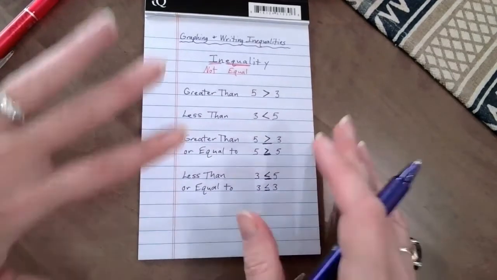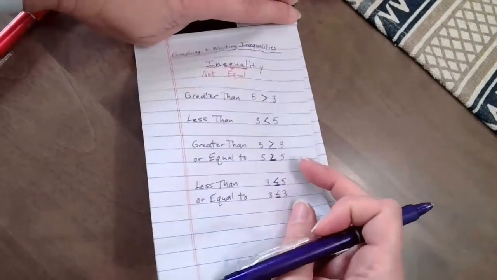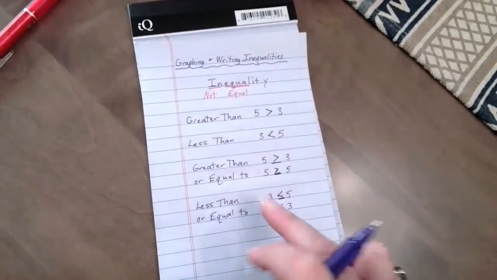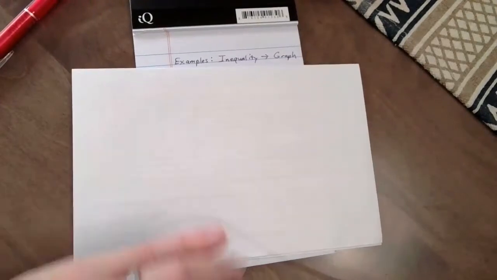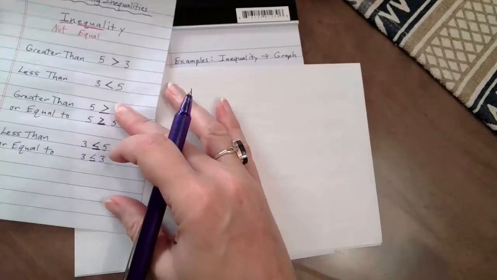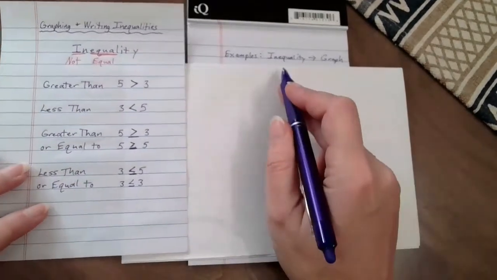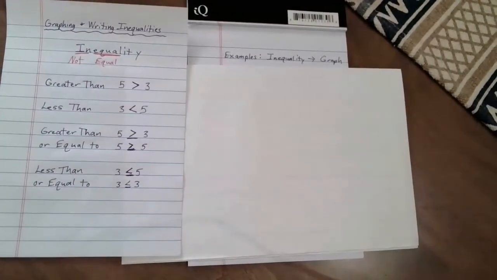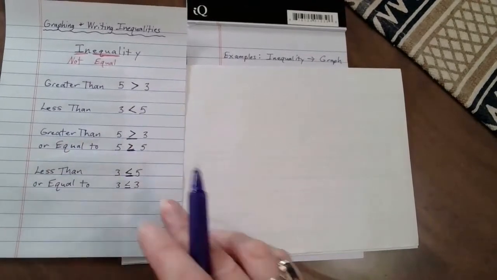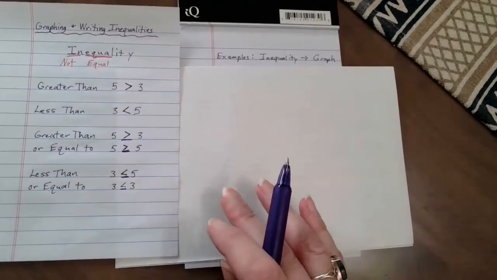All right, so that's just the general setup here for us. Let's look at some examples going two different directions here. So for starters, I'm going to slide this guy over here. We are going to go with examples that take something that's already an inequality and turn it into a graph, which means we're not going to work with just numbers. We're going to have some variables in here as well.